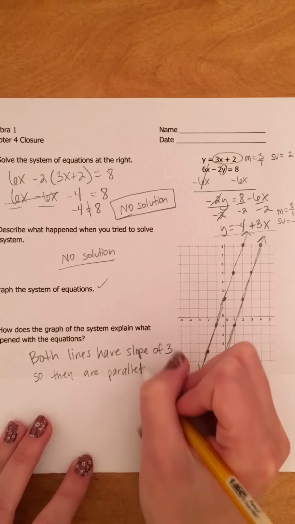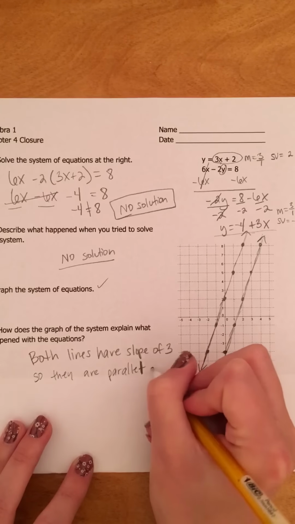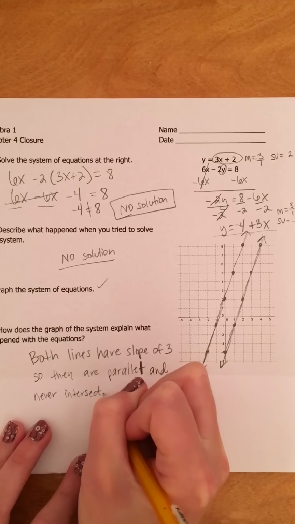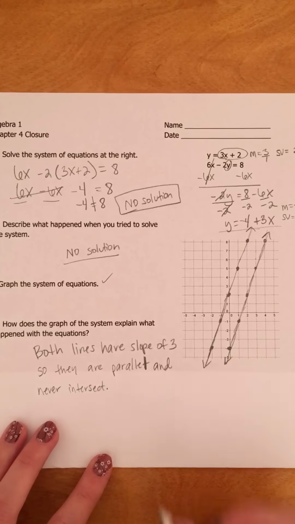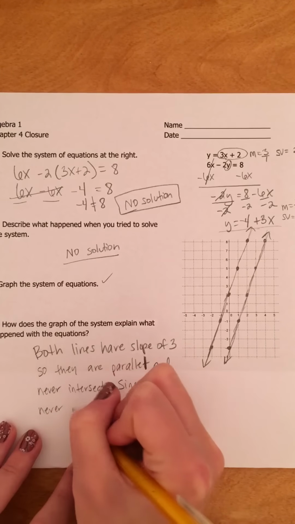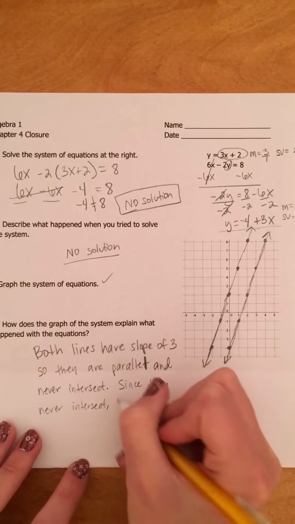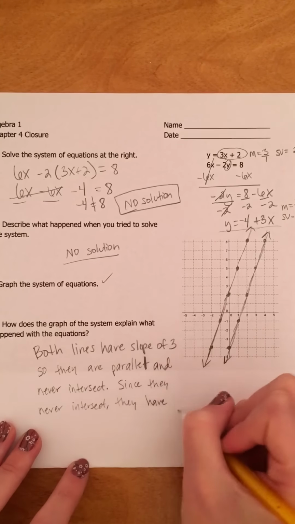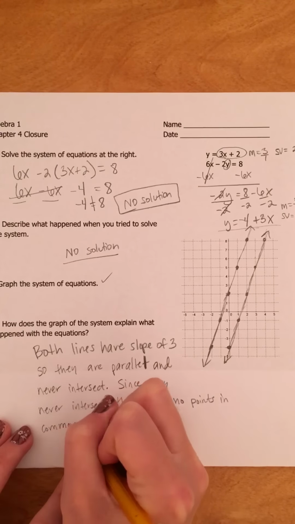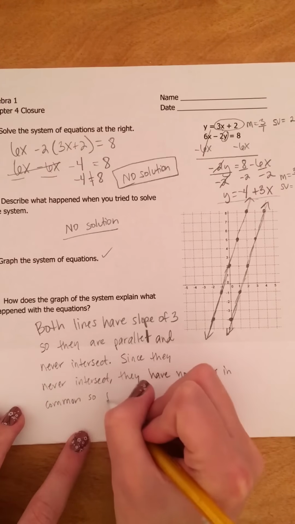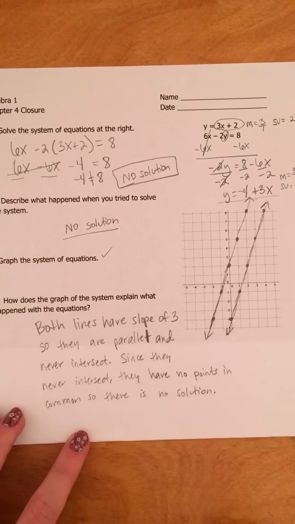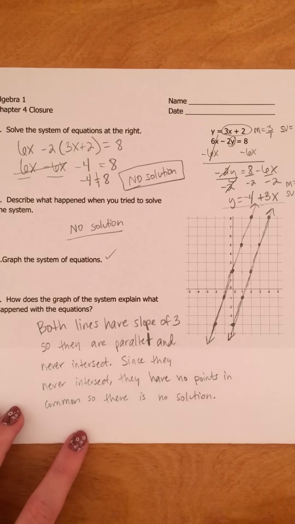They are parallel and will never intersect. Oops, that's an L at the end of that word. And never intersect. Okay, so since they never intersect, they never have any points in common. No points in common. So there is no solution, because the solution would mean where they intersect. And since they have no points where that happens, that's why there's no solution.